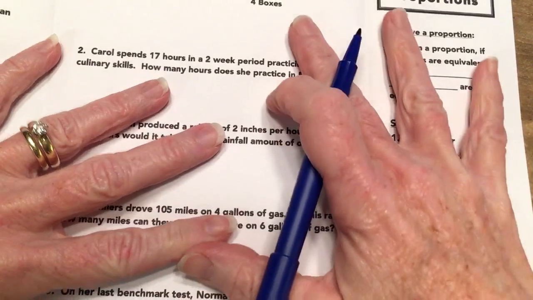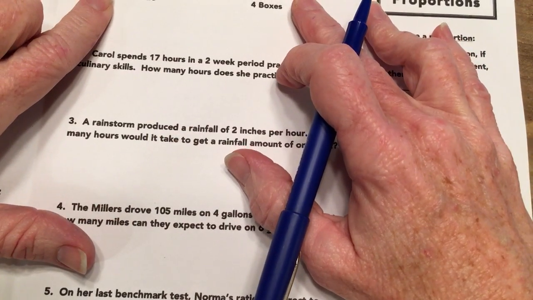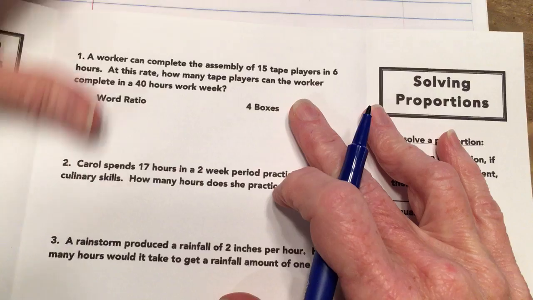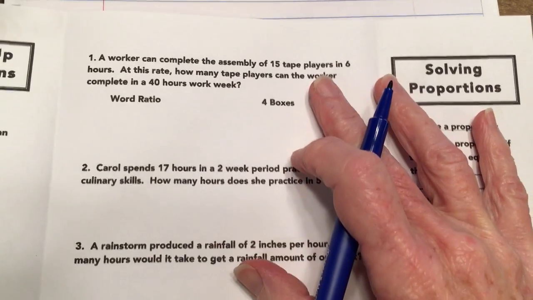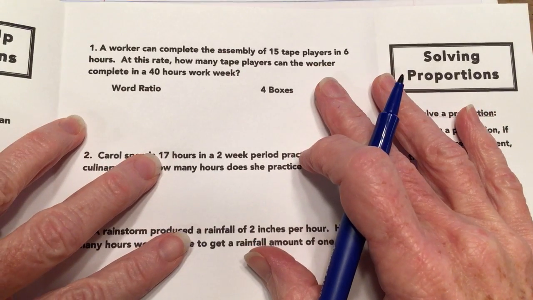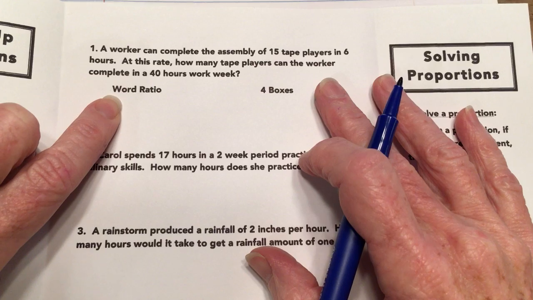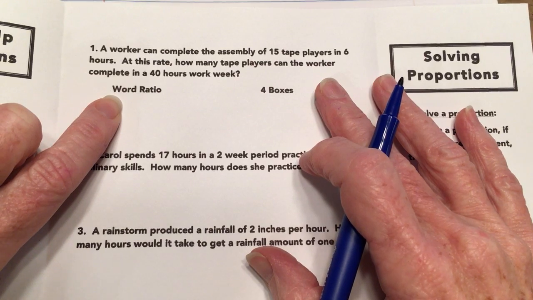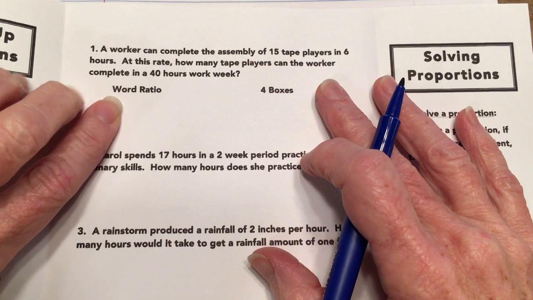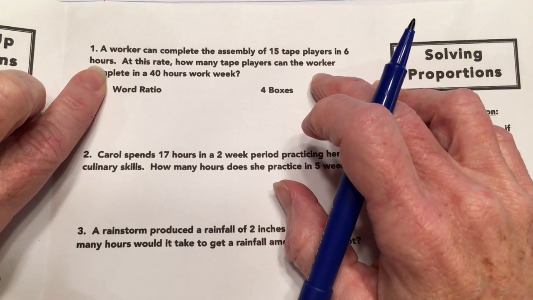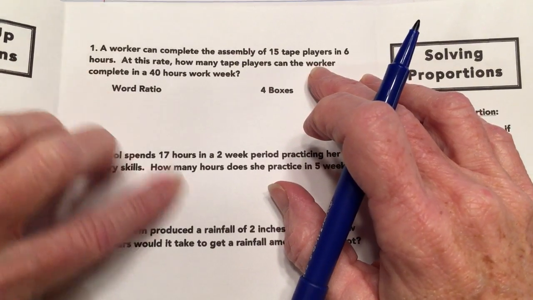A worker can complete the assembly of 15 tape players, sorry, you can't see that, in 6 hours. At this rate, how many tape players can the worker complete in a 40-hour work week? So first, I want to start with the words. And to figure out what words I'm talking about in a proportion type problem, I'm looking for what's being compared. And so usually those are the words getting repeated.